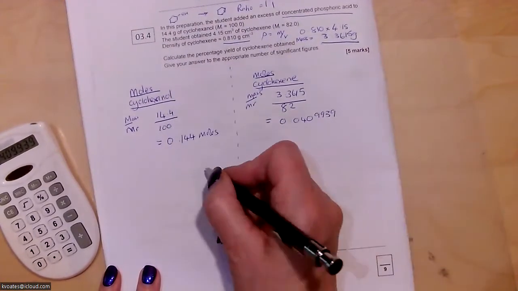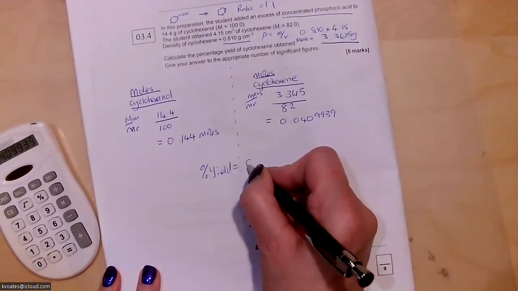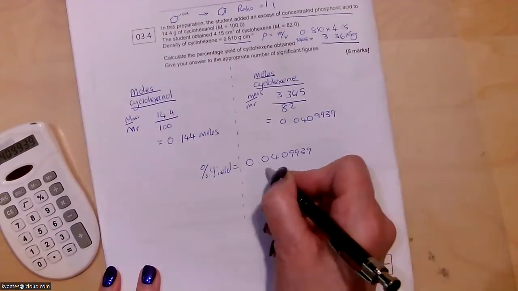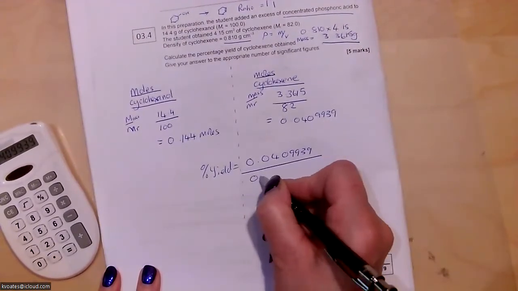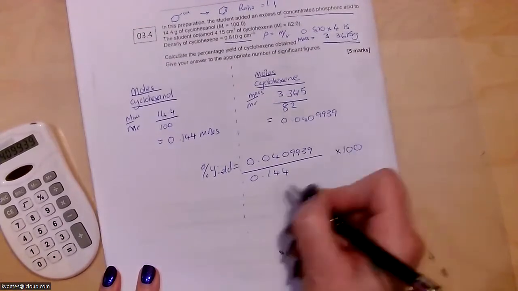So the percentage yield is what I got, which is 0.049939, over what I should have got, which is 0.144, times by 100.